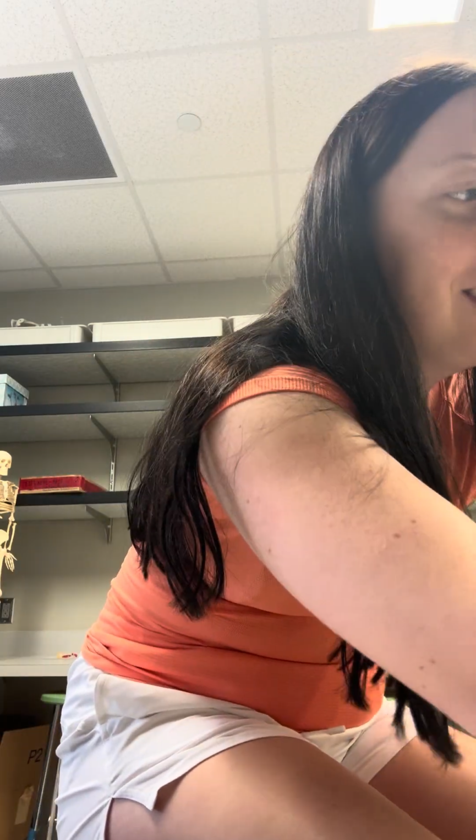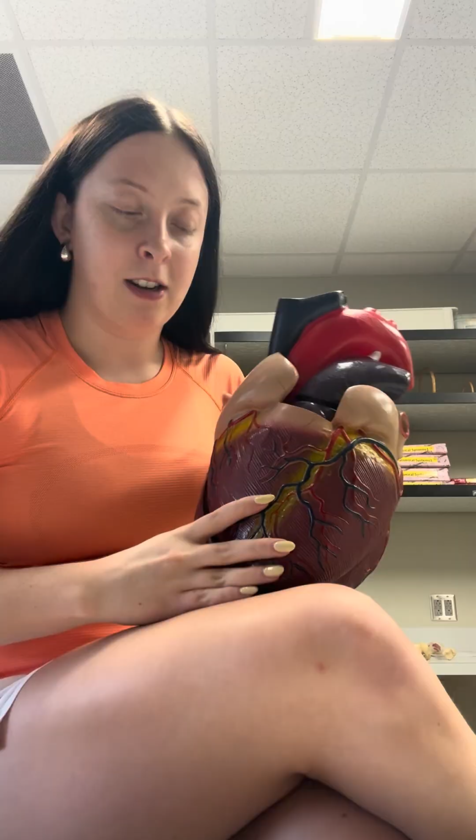All right, I'm going to talk to you about the anatomy of the heart. So first we have the apex of the heart, which is the bottom right here, and then we have the base, which makes up the great vessels. Now, speaking of vessels, we are going to talk about the vessels that supply the heart.